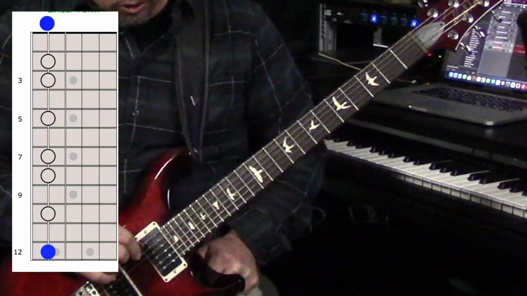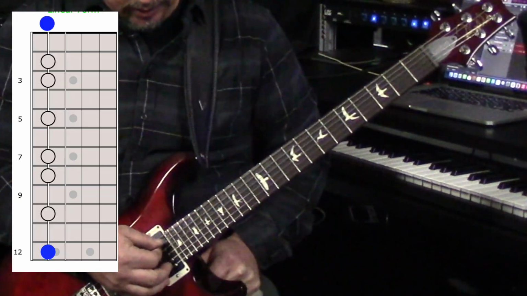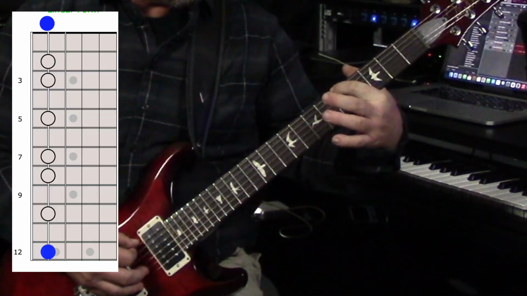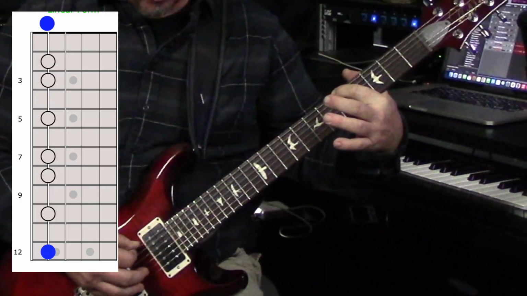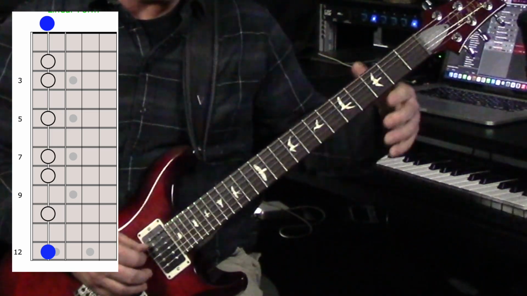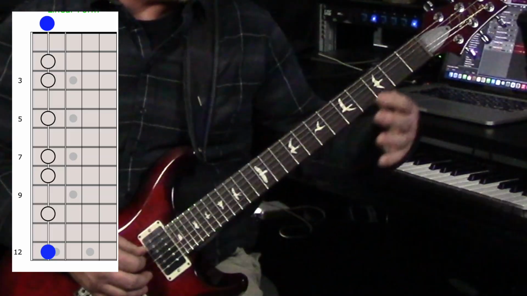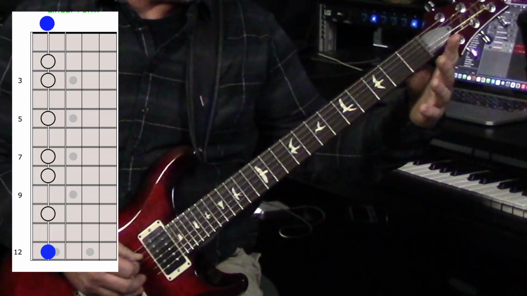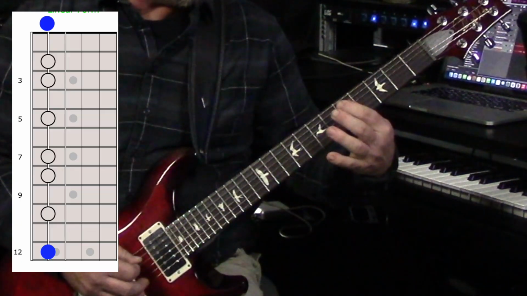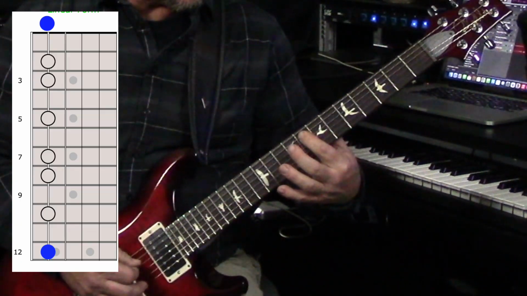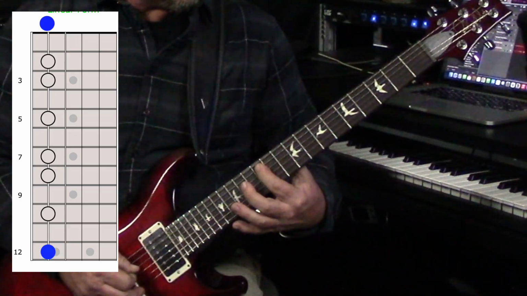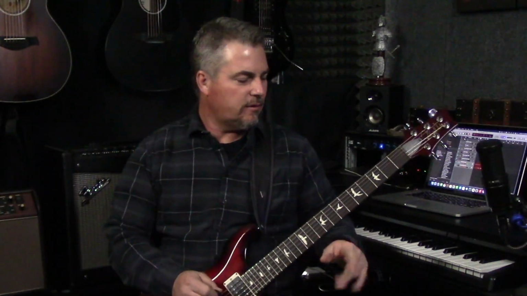Let's do that on the open A string, which would be your 5th string. These are the same pitches we just had. We're just, instead of starting on the A on the 6th string, starting on the A on the 5th string, which just happens to be open. Now this should bring us to the 12th fret. Let's check it out. Root note, whole, half, whole, half, whole. So that's the sound of the minor scale.